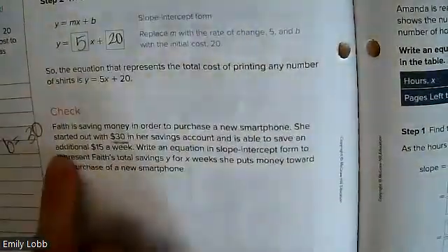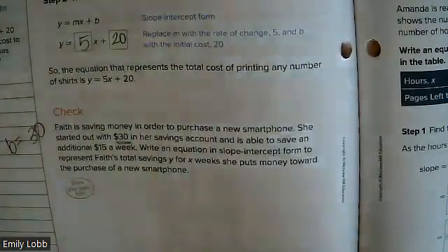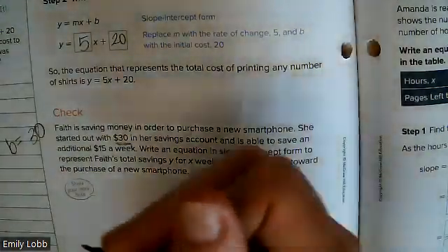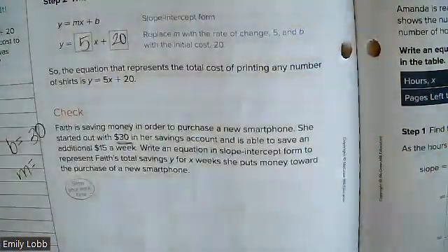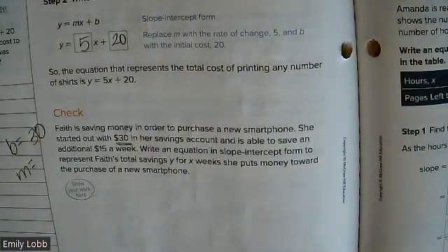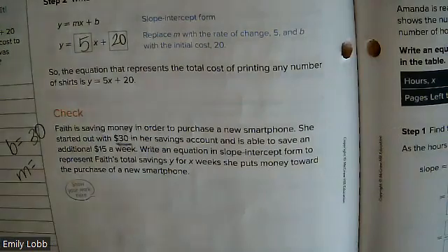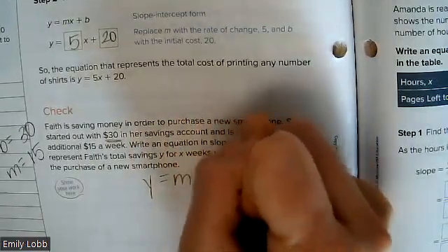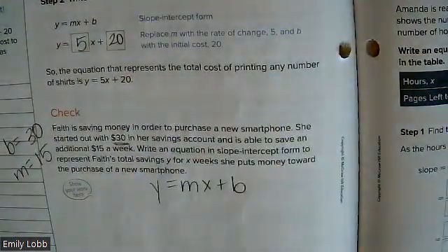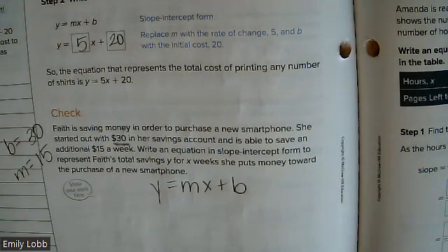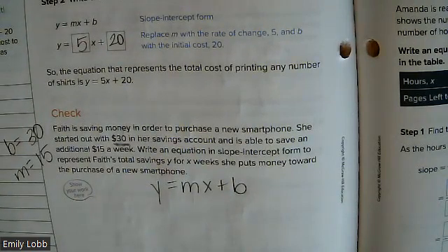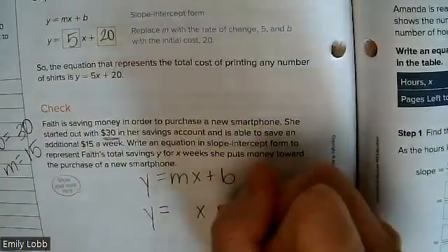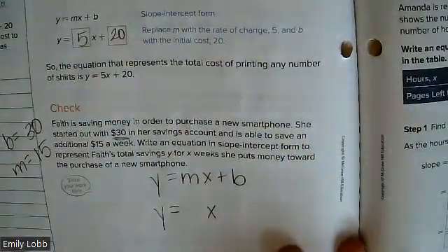And she is able to save an additional $15 a week. $15 a week, or per week, that's a rate, right? Our rate of change is going to be our slope. So what is our slope here? The other number, what's our other number? 15. So can we write an equation in the form y equals mx plus b? Do that real quick. We're simply putting in numbers for m and b.